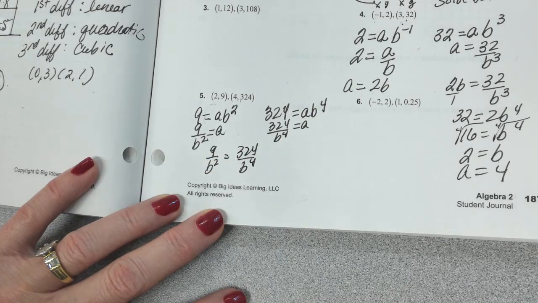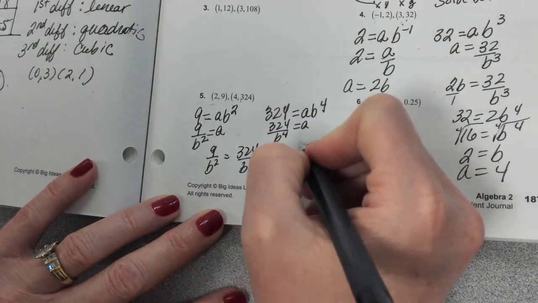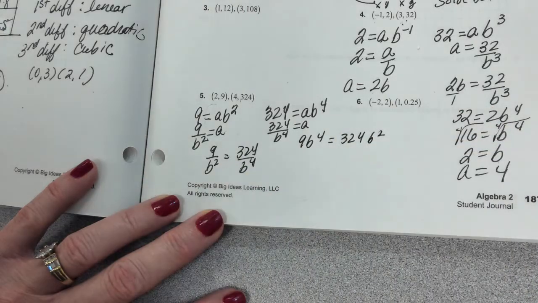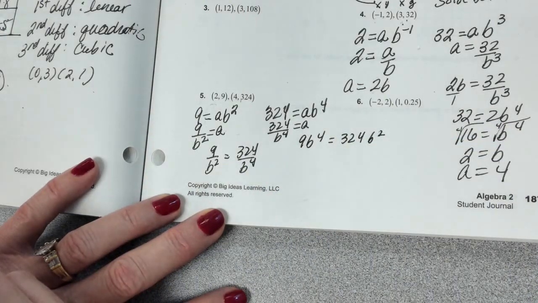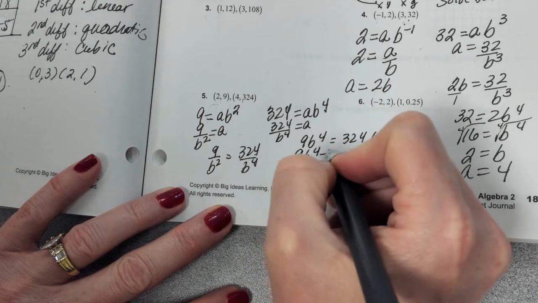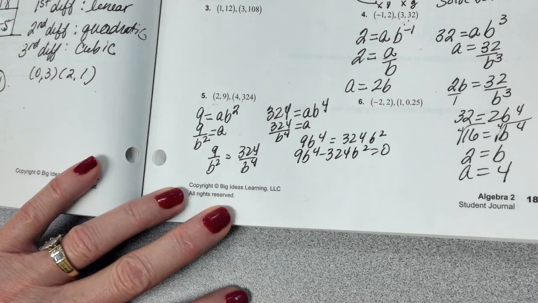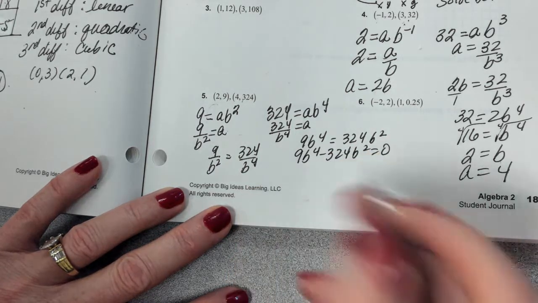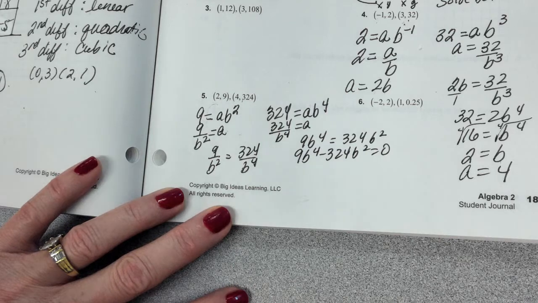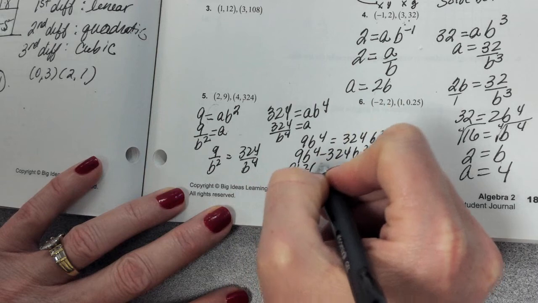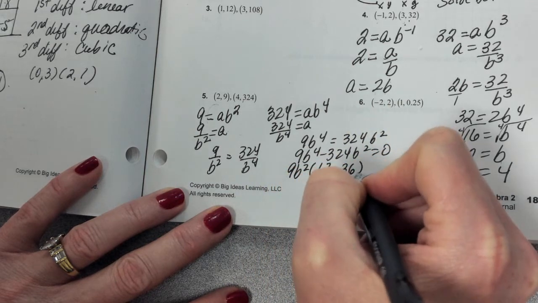Now what, everybody? Cross multiply. So 9B to the 4th equals 324B squared. So I'm going to have 9B to the 4th minus 324B squared equals 0. I'm going to factor out a 9. Is 324 divisible by 9? What is it? 36, thank you. So I'm going to factor out a 9B squared, and I'm left with B squared minus 36.